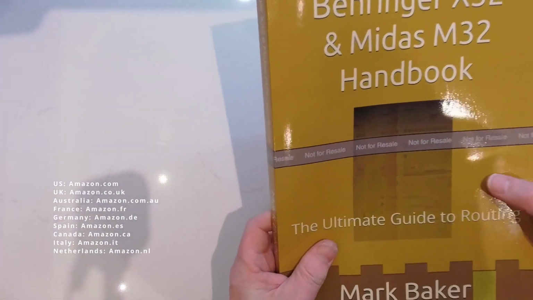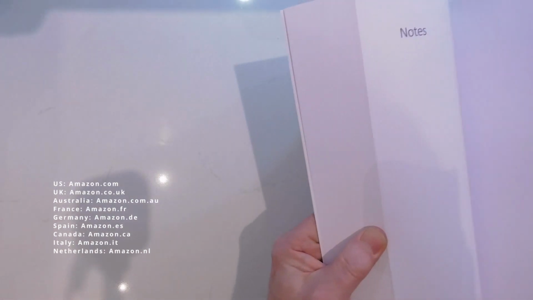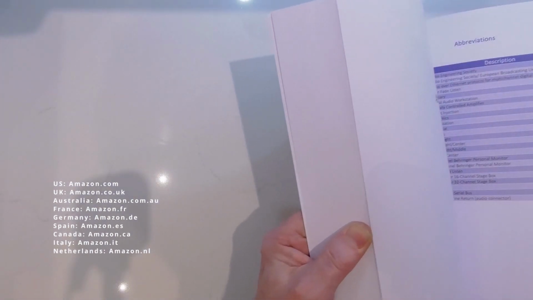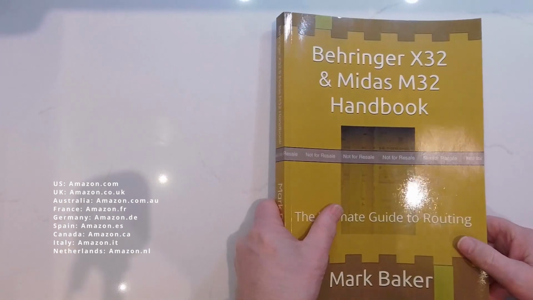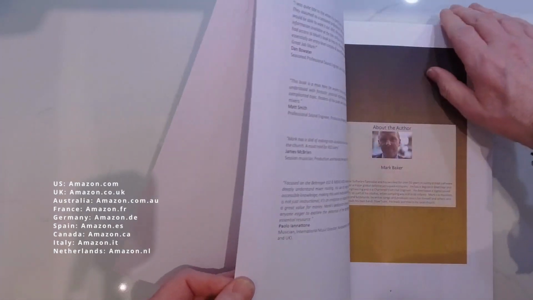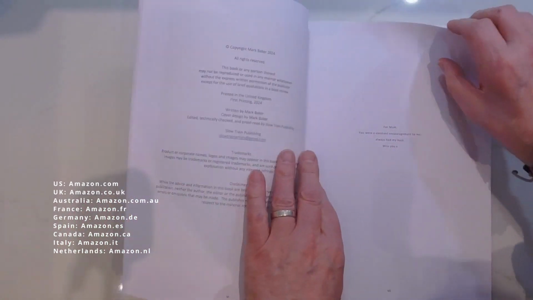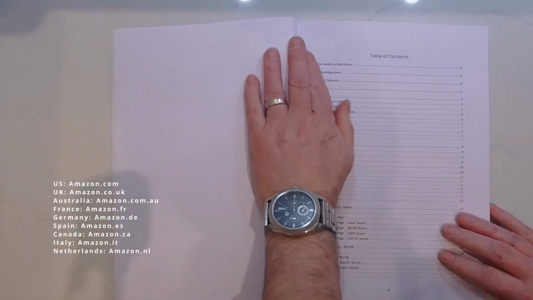So this is the handbook. It's roughly about 260 odd pages long, and as I've mentioned, it essentially goes through every routing table one by one. So a quick look at the index of the contents.